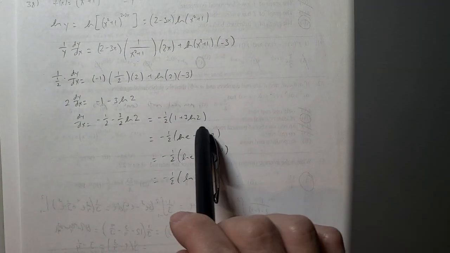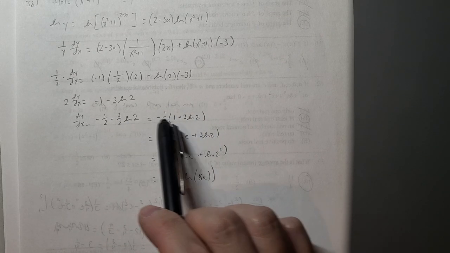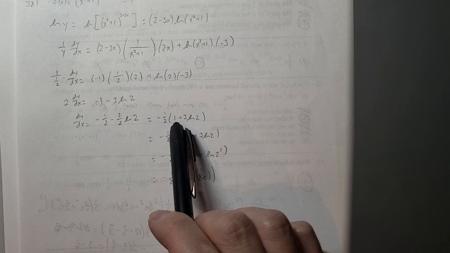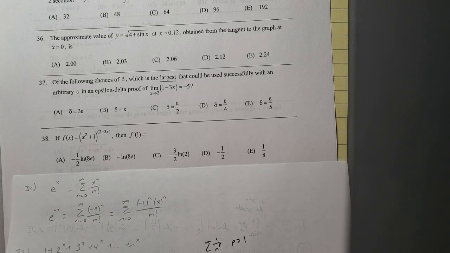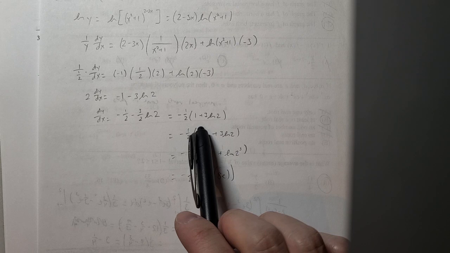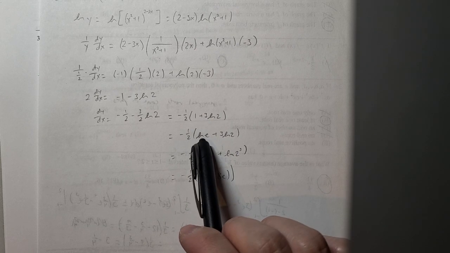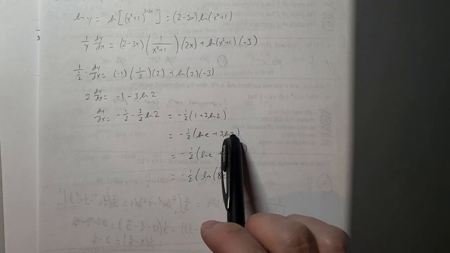Okay? So here I factored out a half from both terms. Okay, so negative half even. So on the inside is 1 plus 3 ln 2. Okay? It looks like by the choices, we want to combine it into one log. So 1 we can change back to ln e. It's the same thing. So it's ln e plus 3 ln 2. These we can use properties of logs to combine.